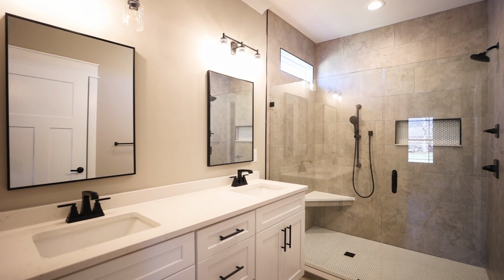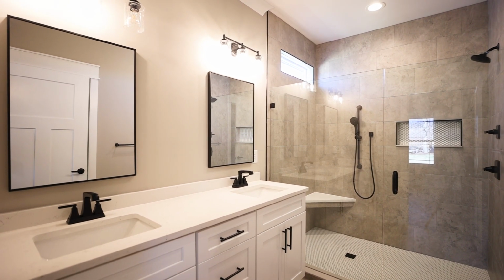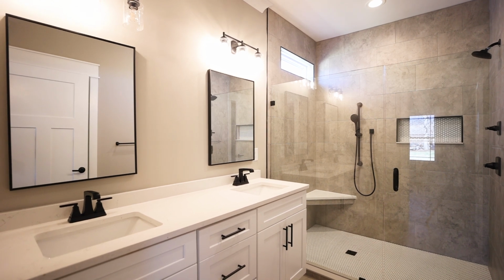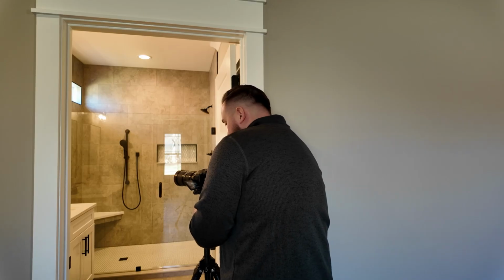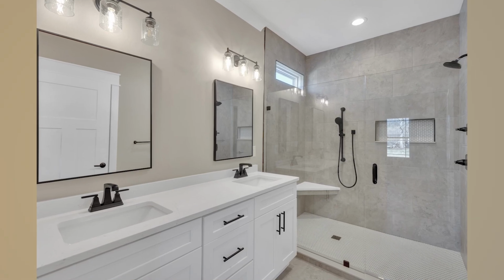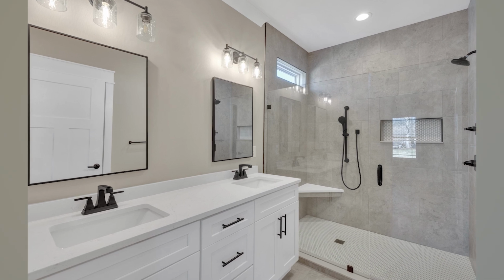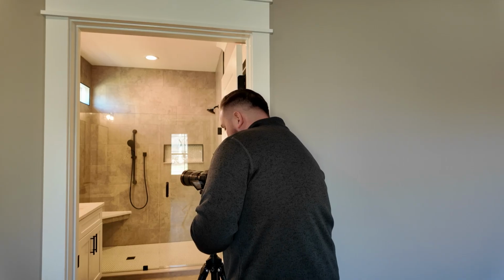Zoom out, make sure you're as wide as possible. And I like being about right there. That way you're not cutting off the mirror and you're still seeing the wall of the shower over there. And I like to back up out of the reflection because there's a shower door there, if I can. All right, that looks good.